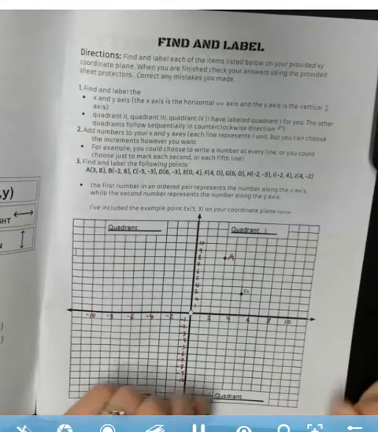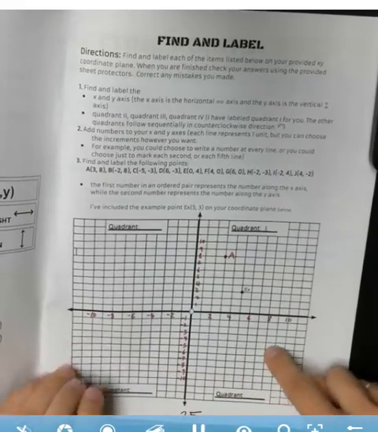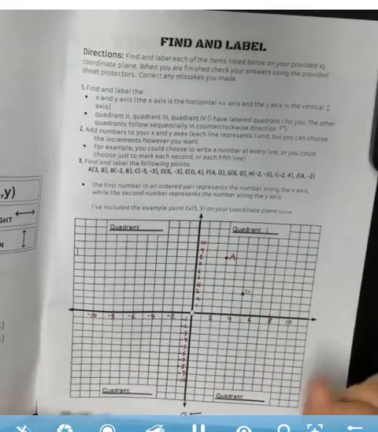Next, you're going to find and label your quadrants. I already labeled quadrant 1, and then you go counterclockwise until you get to quadrant 4 right here.